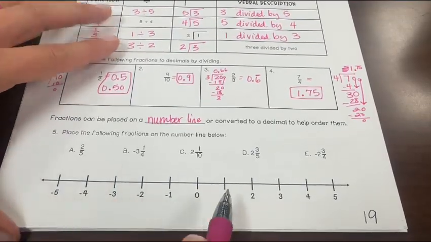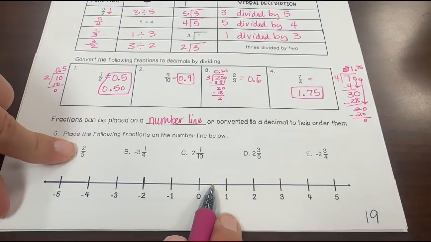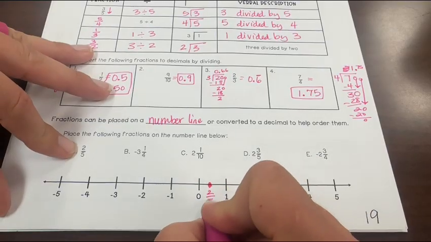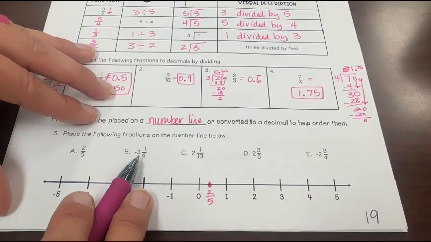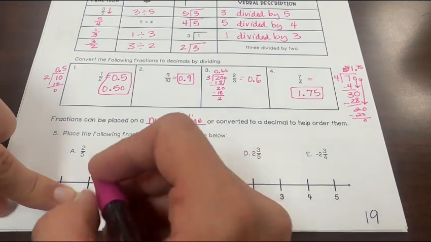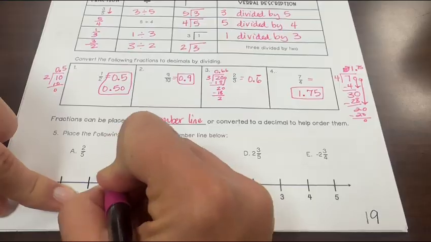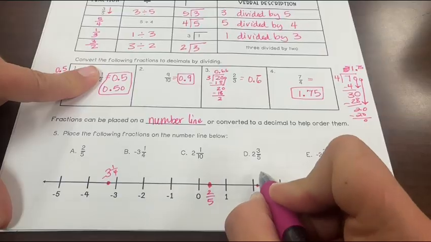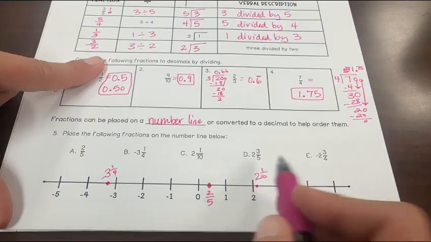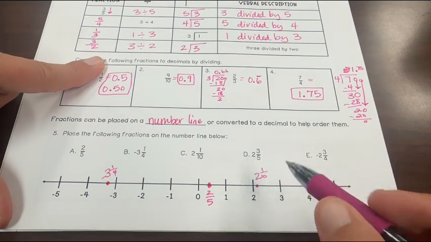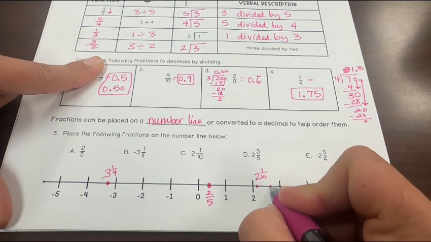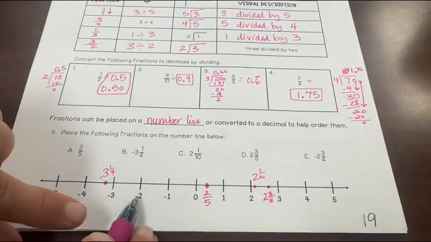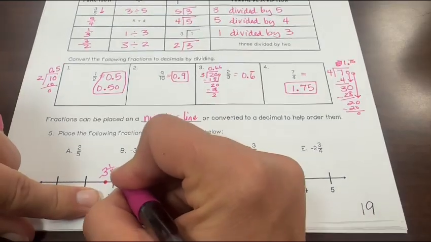So 2/5 is going to be not quite a half, so it's going to be a little bit less than a half, in between 0 and 1. -3 and 1/4 is going to be in between -3 and -4, but a little closer to -3. 2 and 1/10 is going to be in between 2 and 3, but closer to 2. 2 and 3/5, since 3 is more than half of 5, we're going to go a little bit more than half. And then -2 and 3/4 is going to be in between -2 and -3, but a little closer to -3.